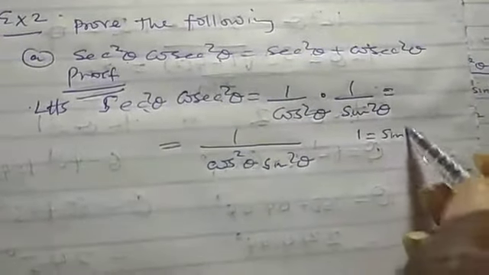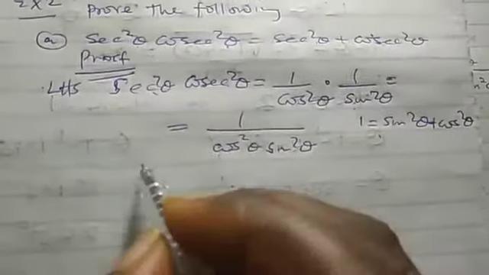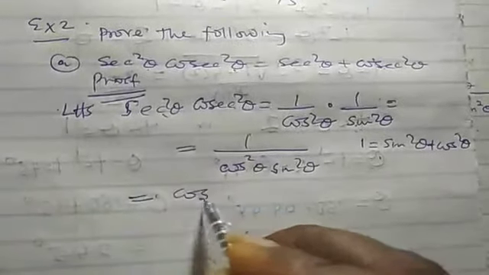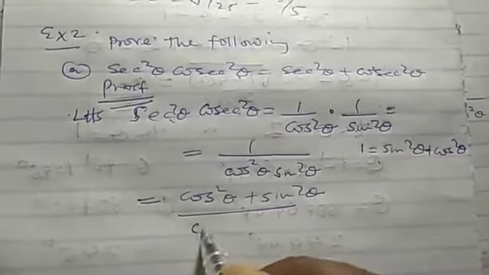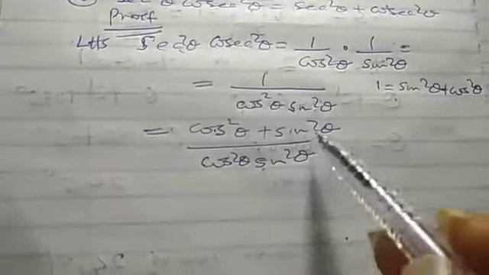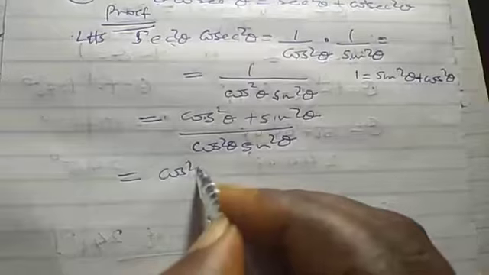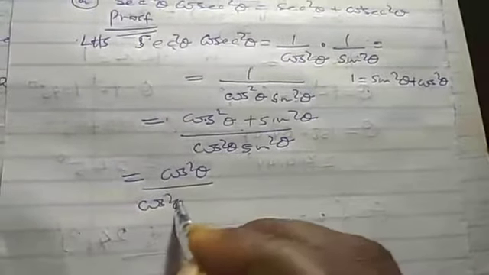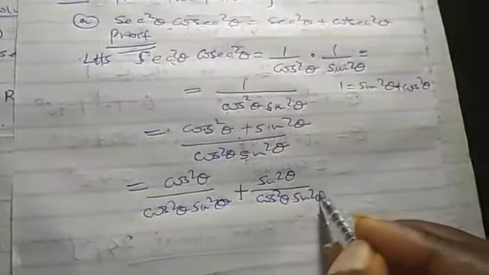So from our trigonometry identities, we know that 1 is the same thing as sin square theta plus cos square theta. I've shown you the other time. Instead of 1, I'll put cos square theta plus sin square theta over cos square theta sin square theta. From this place, I can separate this numerator under the denominator. So this one will become cos square theta over cos square theta sin square theta plus sin square theta over cos square theta sin square theta.